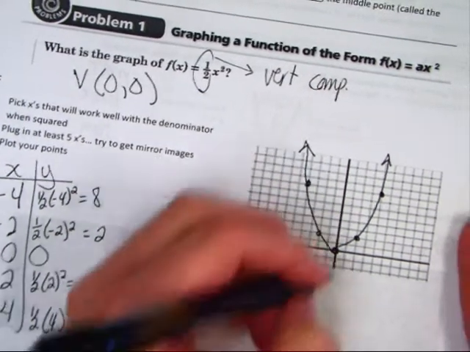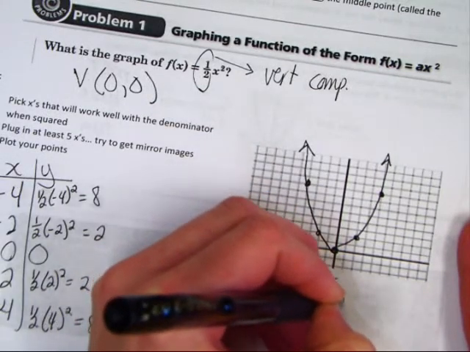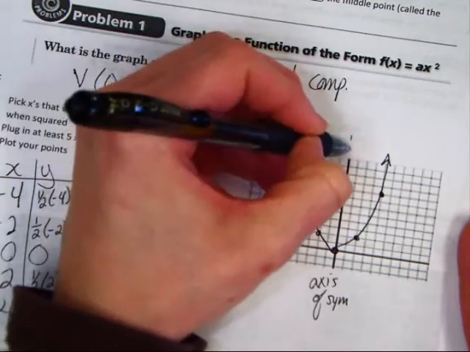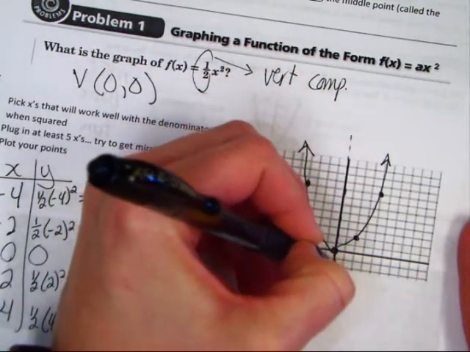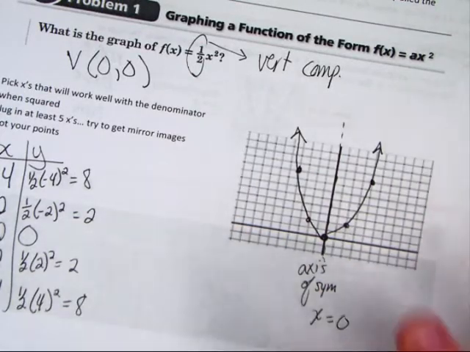Quadratics are a U shape, not a V shape. Okay? Notice my axis of symmetry is where the line folds, and it would be this line right here. It's the origin. You see it? So I write axis of symmetry is x equals 0. Let's try this again.